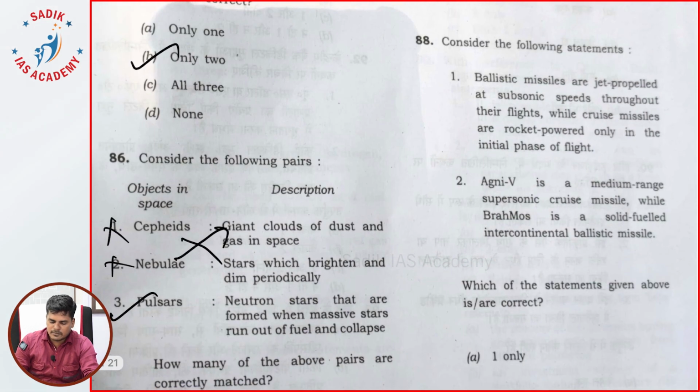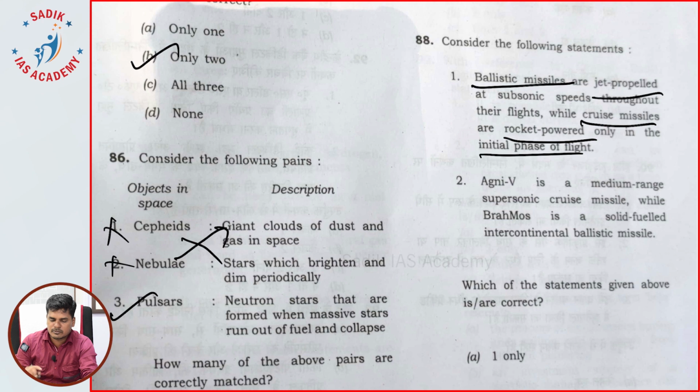88, consider the following statements. Ballistic missiles are jet propelled at subsonic speeds throughout their flights, while cruise missiles are rocket powered only in the initial phase of flight. No, ballistic missiles are rocket powered only in the initial phase, whereas cruise missiles are jet propelled. They have just interchanged them. Therefore, this statement is wrong.